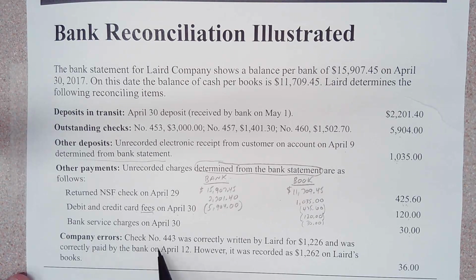It says company errors. Check number 443 was correctly written by Laird for $1,226. So they wrote it correctly and it was correctly paid by the bank on April the 12th. However, it was recorded as $1,262 on Laird's books. So what has happened here is the company wrote the check correctly, the bank paid it correctly, but we have to figure out what the difference is between these two figures. And if we do that, we'll come up with $36. Now, the company has actually subtracted too much from their cash account by $36. So this is going to be a $36 addition to the book side.